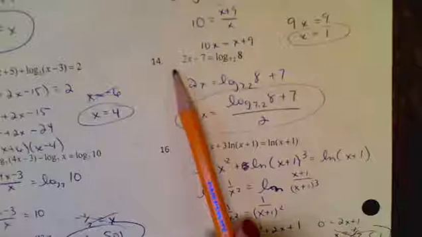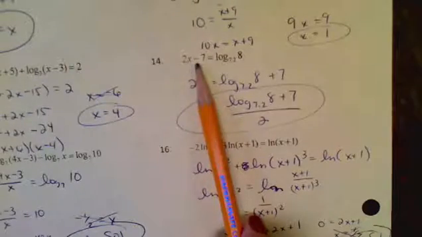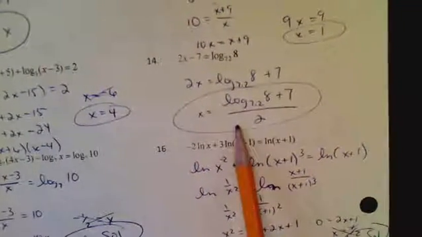14, be careful of 14, the x is right here. It is not in a logarithm, it is not in a power of an exponent, so just solve for x. Add 7, divide by 2. That's all you have to do with that one.